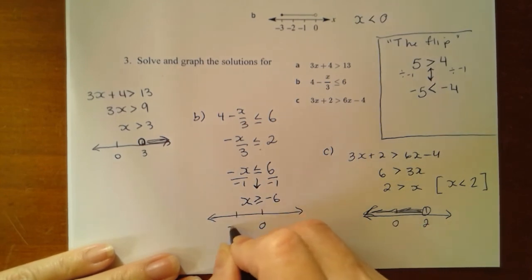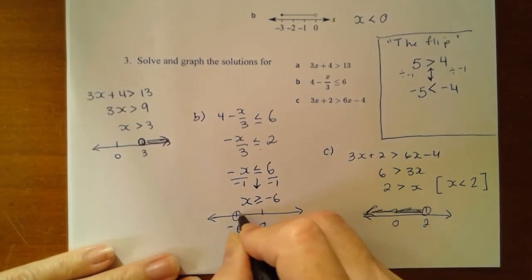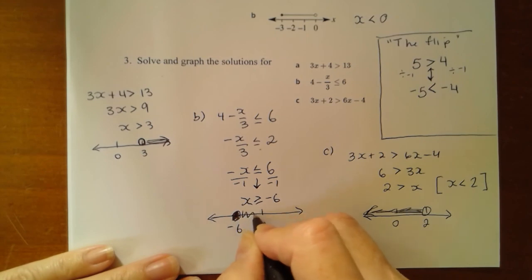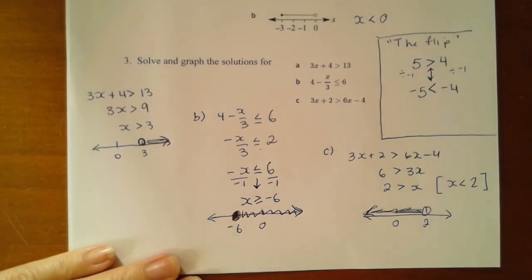0, negative 6, x is greater than or equal to, color it in, go this way. Okay, perfect.